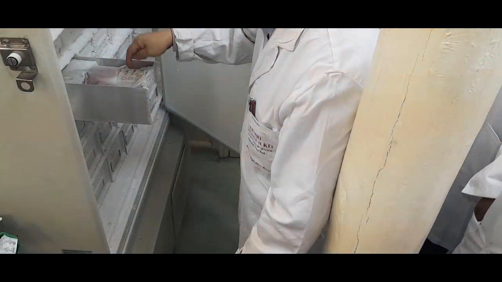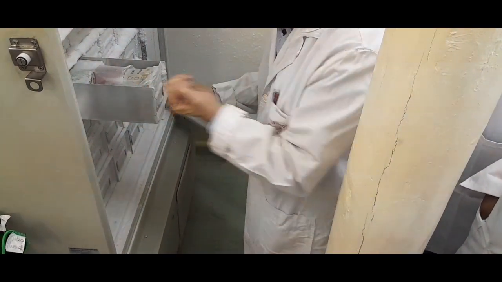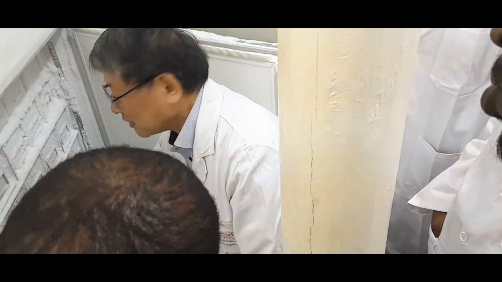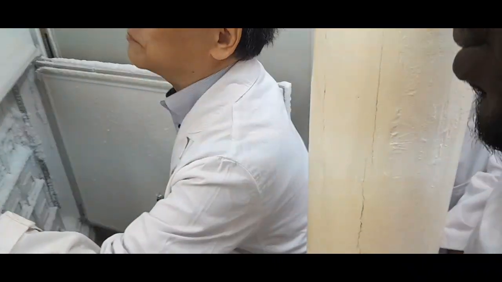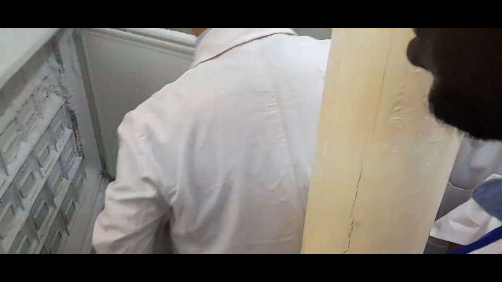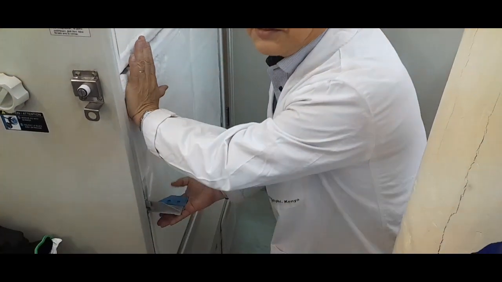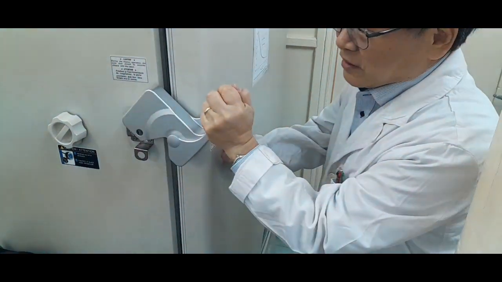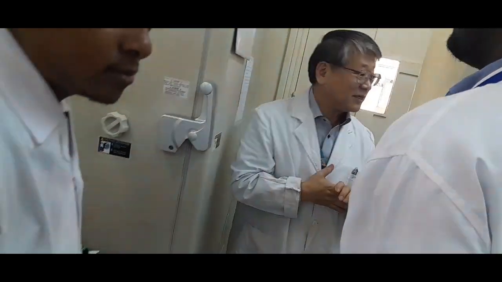So that's why we use this drawer type. This drawer also has a number, in the same way. Channel 4 is this machine, and the 2 is level 2. Levels start from 1, 2, 3, 4 like that. So that's the numbering system. Those are the uniqueness of this freezer.